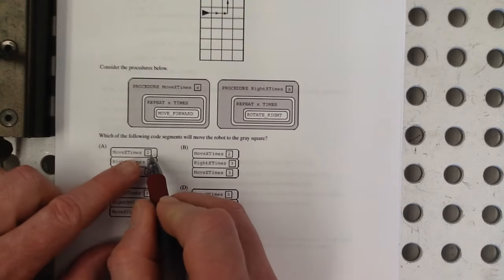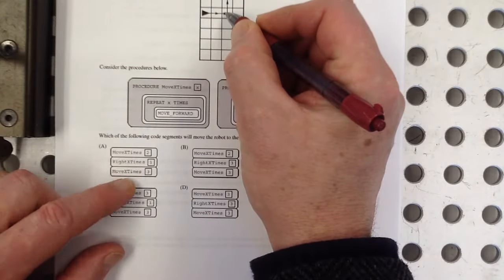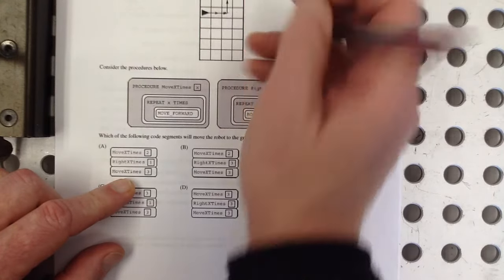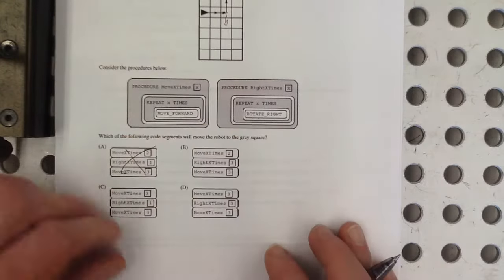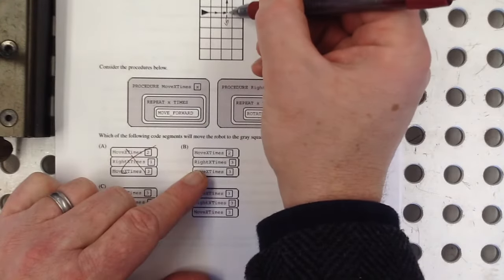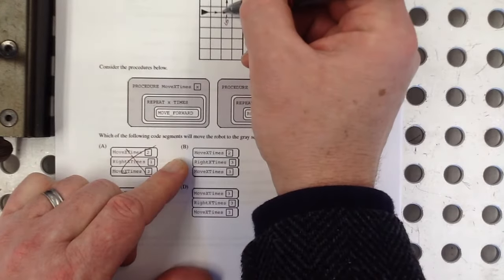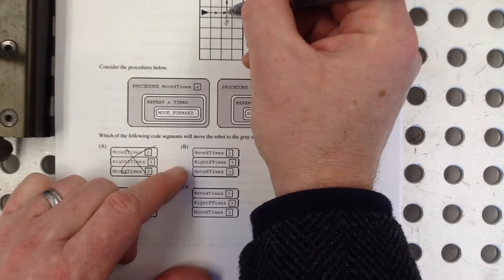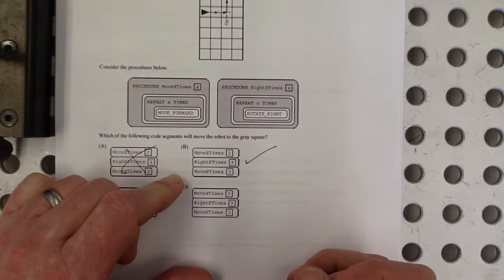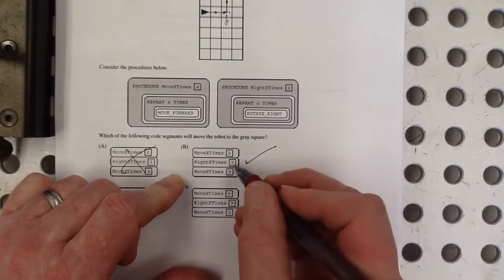So move x times 2, rotate right one time. Well, rotating right is going to turn me that way, so that's no good. Here I go 2 units this way. I rotate right 3 times, so that turns me this way, and then this way, and then this way. So that gets me pointed the right way. I think this is our winner. Since I can't rotate left, I have to rotate right 3 times instead.